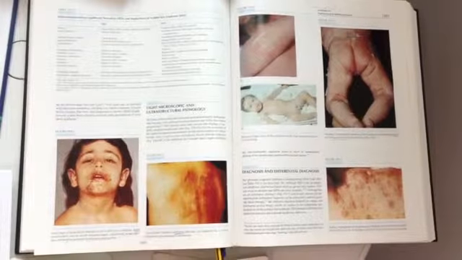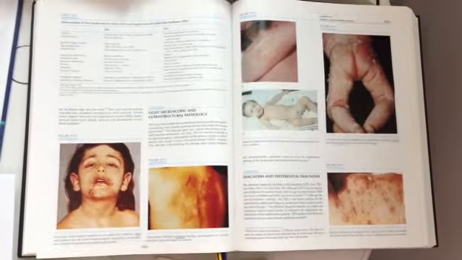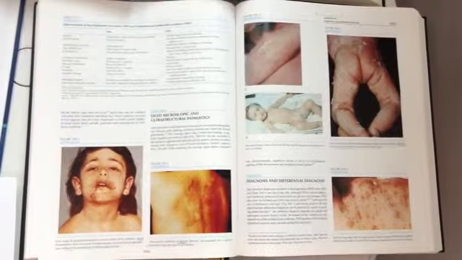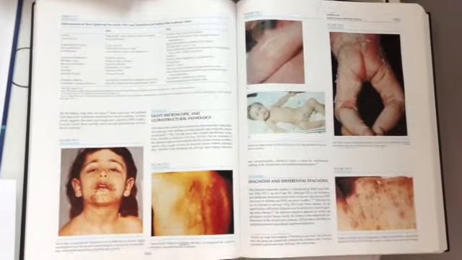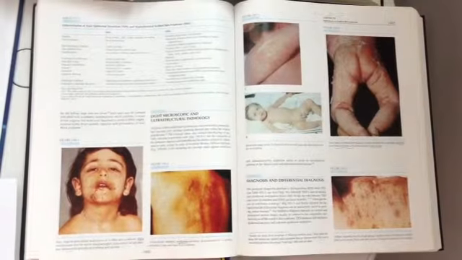The treatment is systemic antibiotics, staph for staph, first intravenous and then oral, and the prognosis is good. This is the staphylococcal skin syndrome. We can see here the stages of development of the disease.